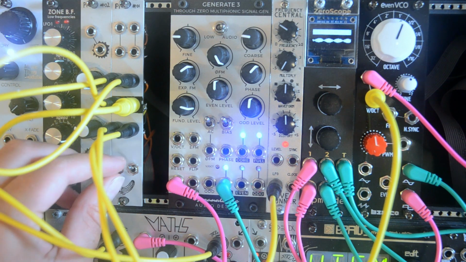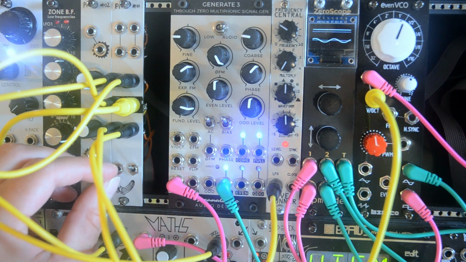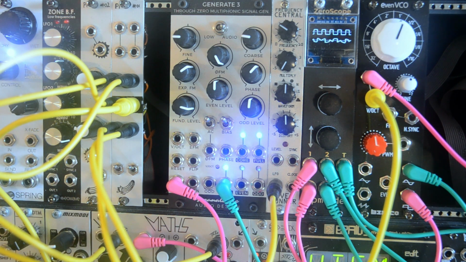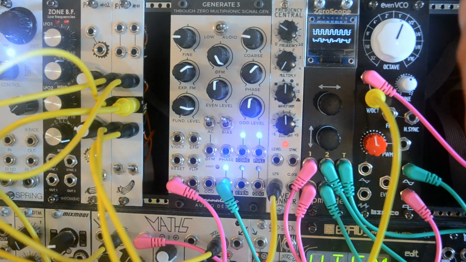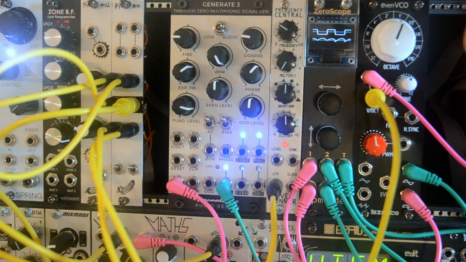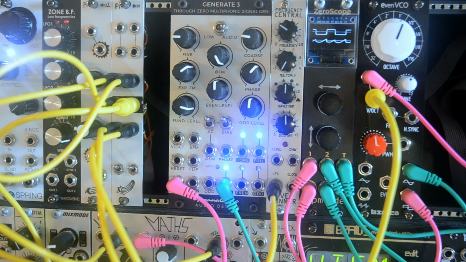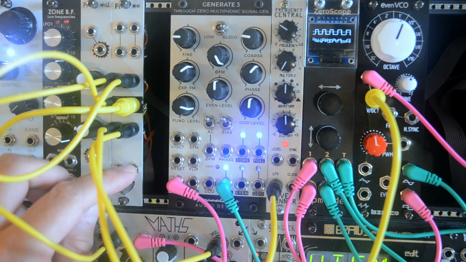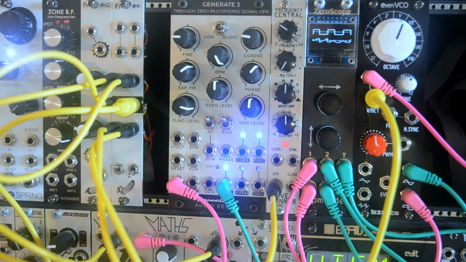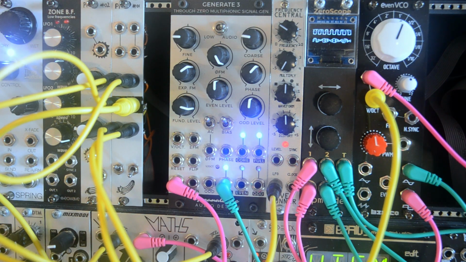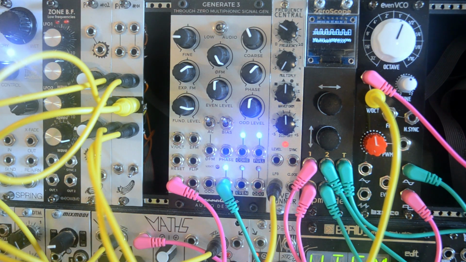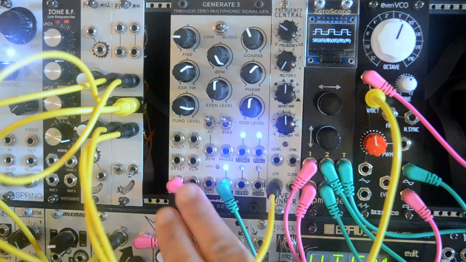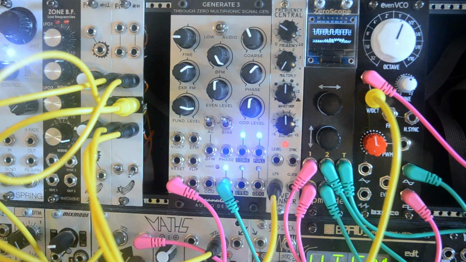Now of course, instead of an LFO, I can also use a sequence. And of course, I can use an envelope for this too. And while I'm at it, I'm going to modulate the offset of my modulator, going into the fundamental input on Generate.